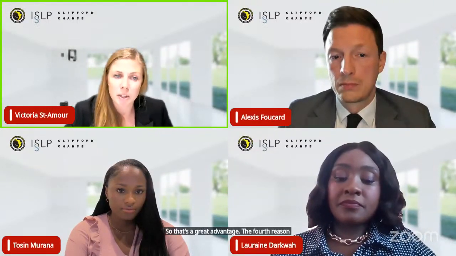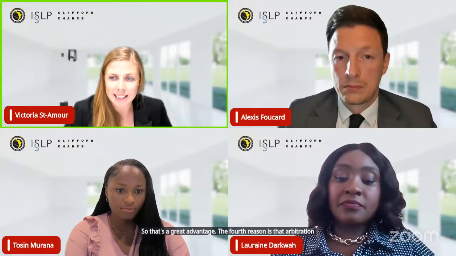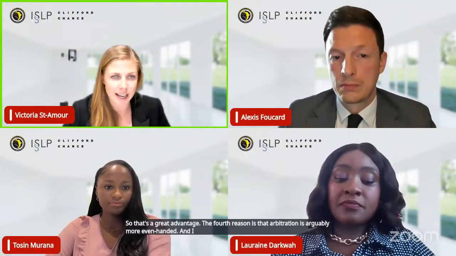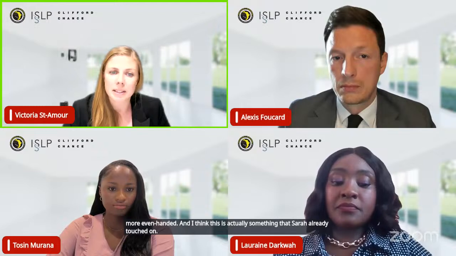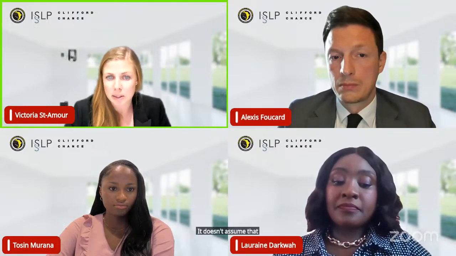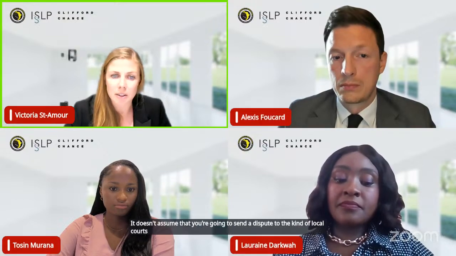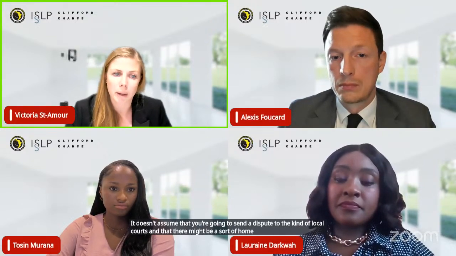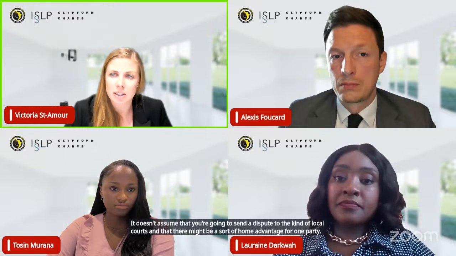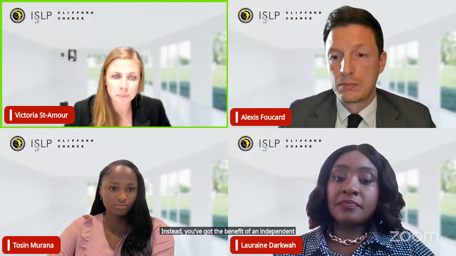The fourth reason is that arbitration is arguably more even-handed. And I think this is actually something that Sarah already touched on. It doesn't assume that you're going to send a dispute to the local courts, and that there might be a sort of home advantage for one party. Instead, you've got the benefit of an independent, neutral tribunal.